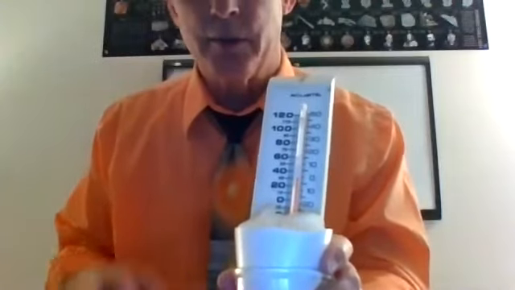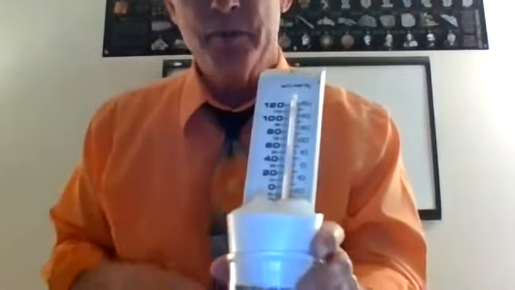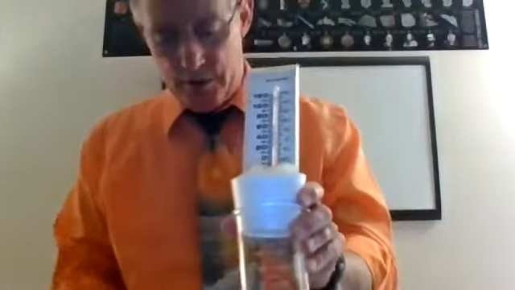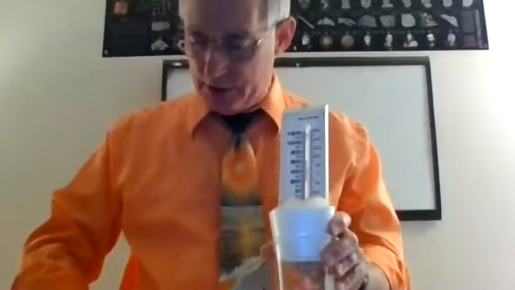Freezing is changed because when you put salt in there, can you see where the temperature is at 0 Celsius, 32 Fahrenheit? It's at 0 Celsius right now because that ice is melting. And so it's at the freezing point or the melting point, whichever you want to call it. But what happens if I put this salt in there with it?